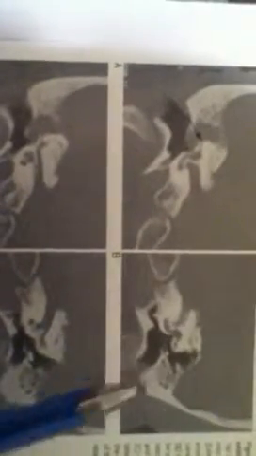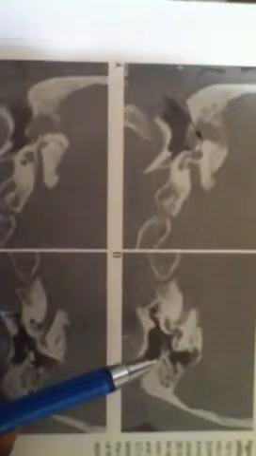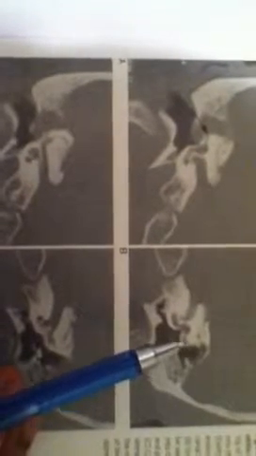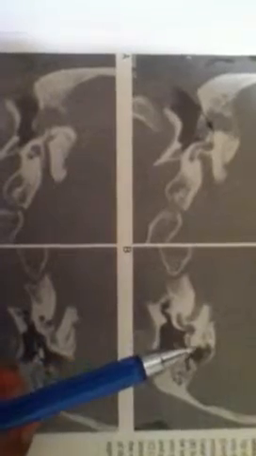So here in the normal picture, we see the semicircular canals, we see the ossicles, we see the attic of the middle ear, and this is the middle ear cavity, tympanic cavity, and this is the mastoid air cells.